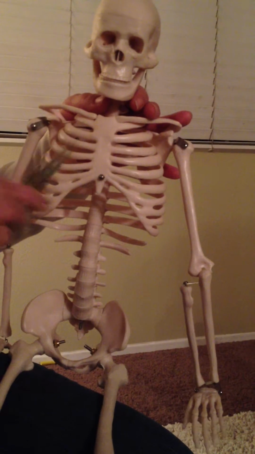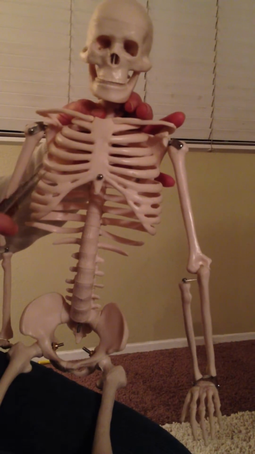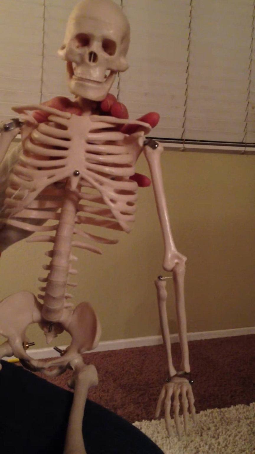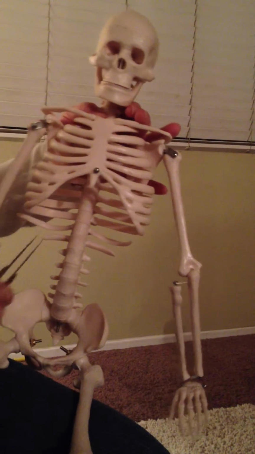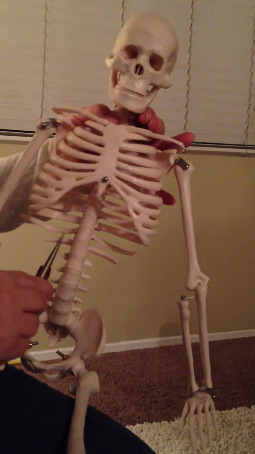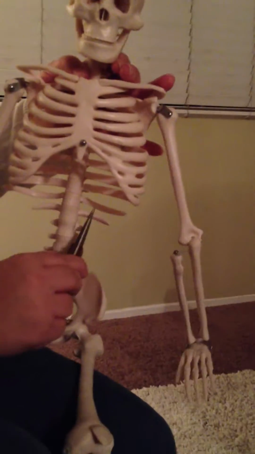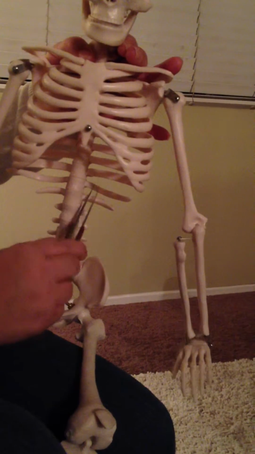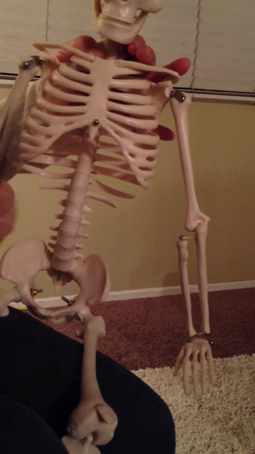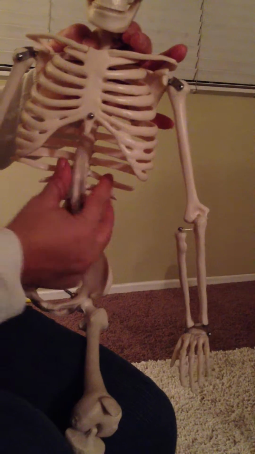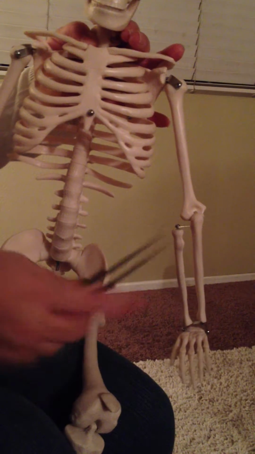Of course, these are your ribs here. With your ribs, 1 through 7 are your true ribs. 8, 9, and 10 are your false ribs. And then you have 11 and 12, which are here, and they call these the floating ribs, because they do not meet anteriorly at the sternum. See how they're not connected? They're only connected to the vertebral column.